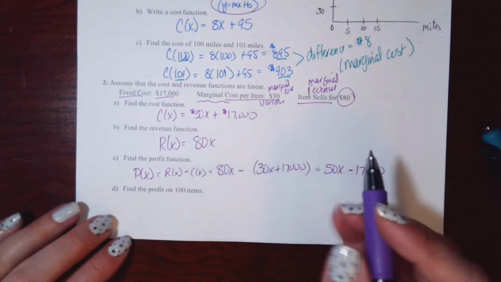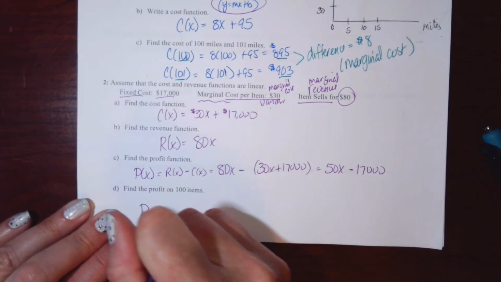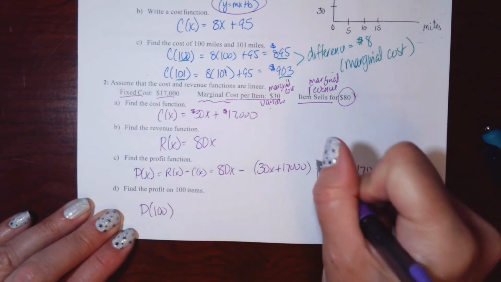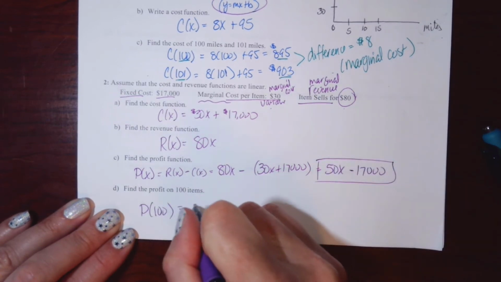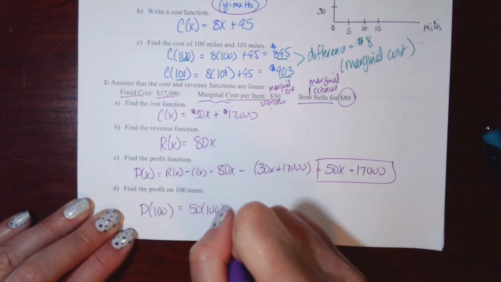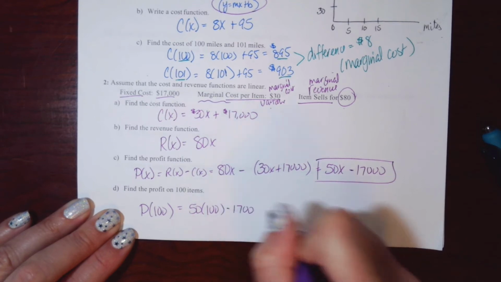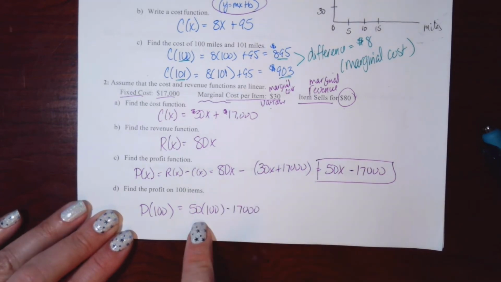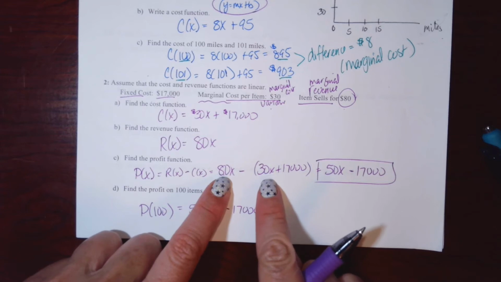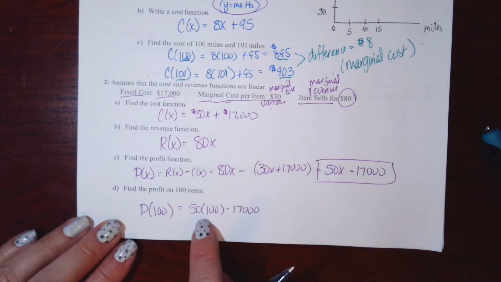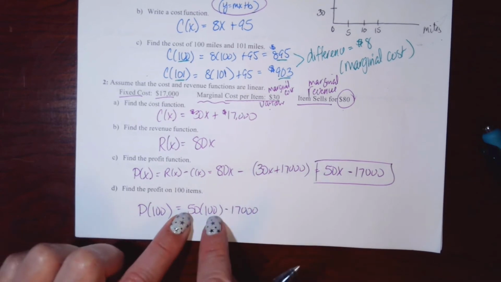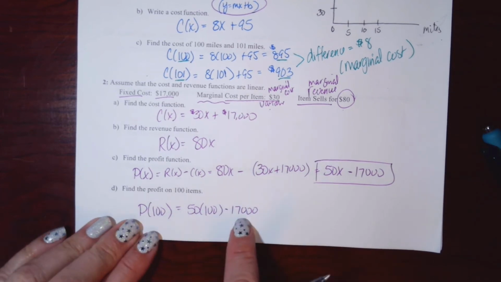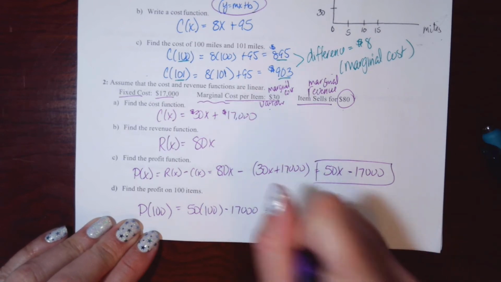So let's look at this last one. The profit on 100 items. There's my profit function. I'm bringing in $50 per item once I take out my marginal cost from my revenue. So I'm bringing in $50 per item for those 100 items, but then I've got to subtract out my fixed costs.